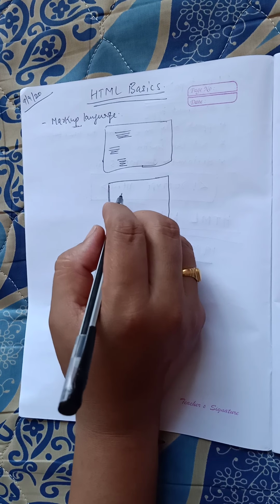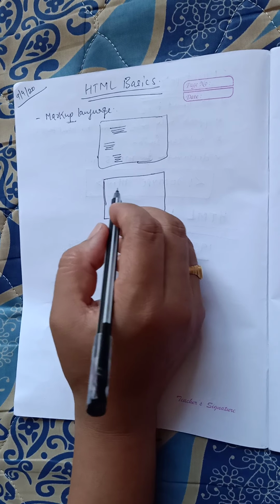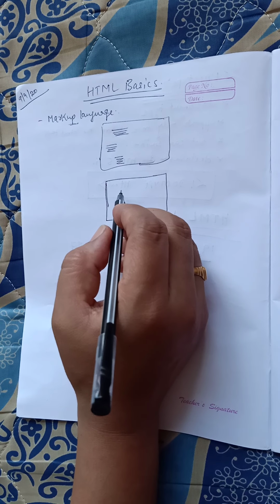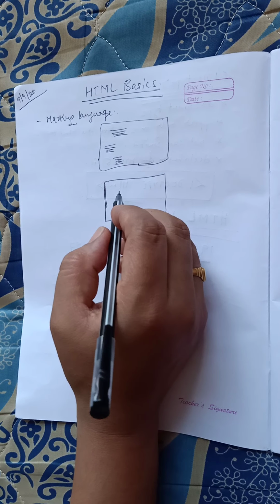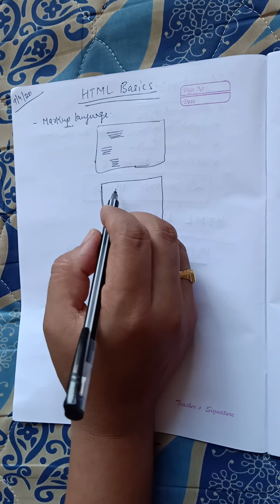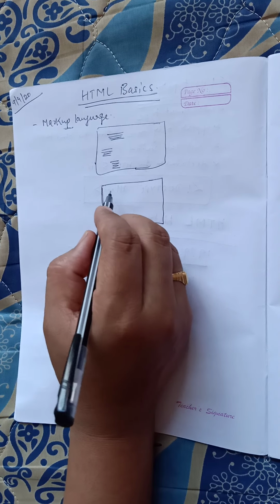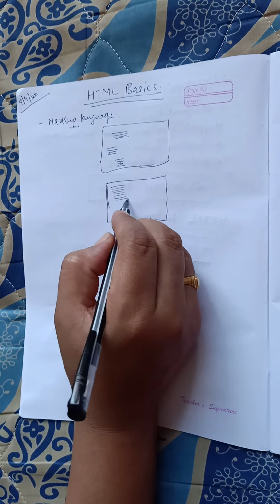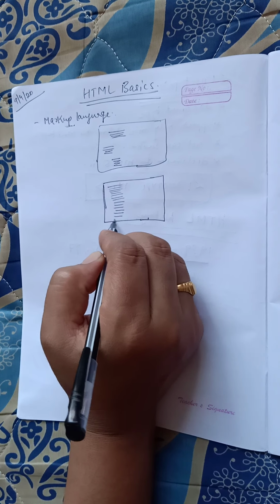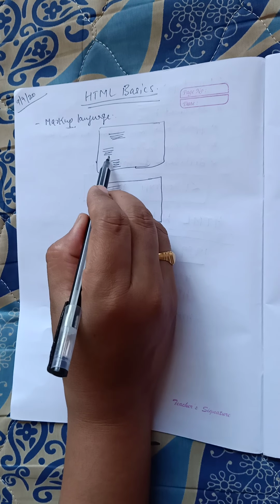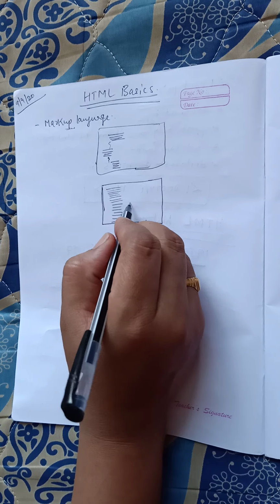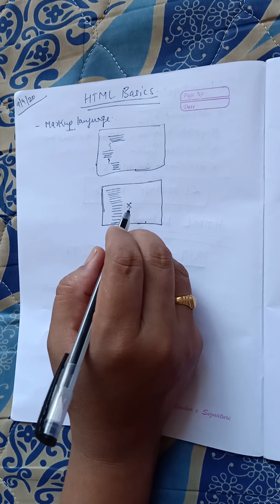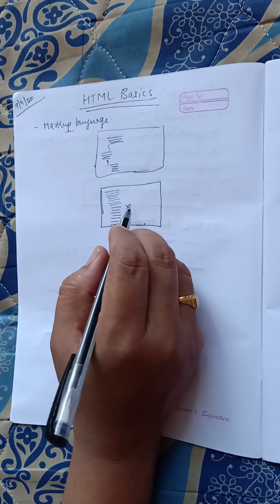For a web page, even though in the text editor we are writing the contents by giving space and all, finally what will happen? When we execute it, when we run it, all the contents will be coming together. There will be no space in between them. The way we got the space here, that will not be available here. Okay, so that is why we use the markup language.